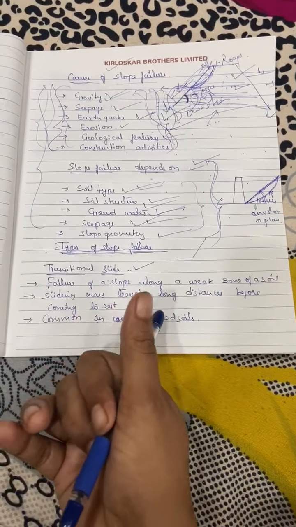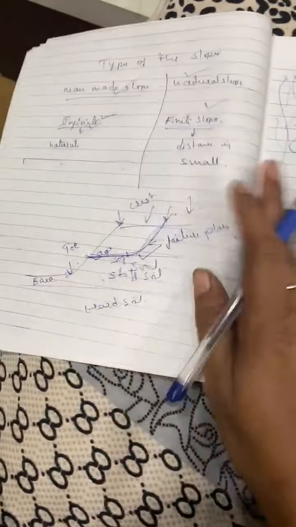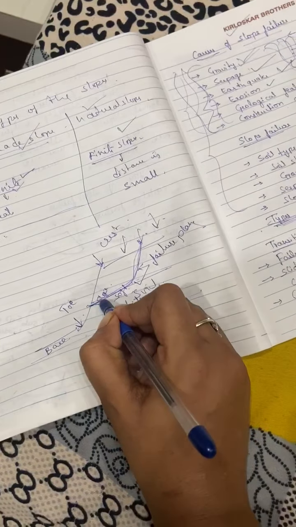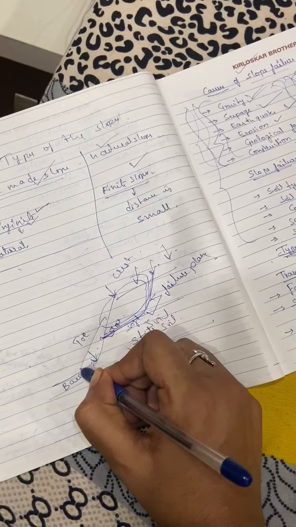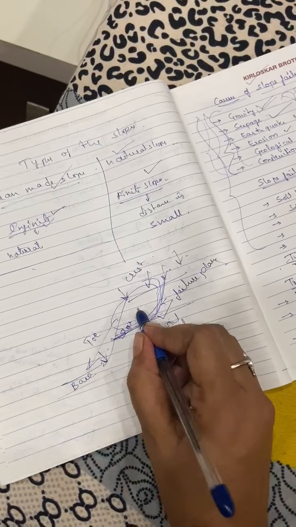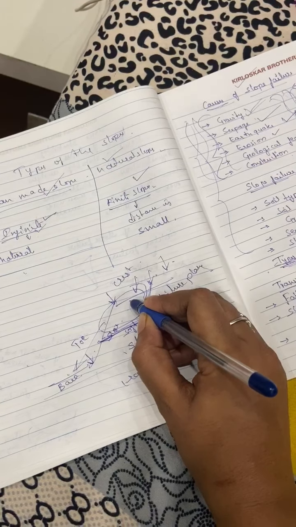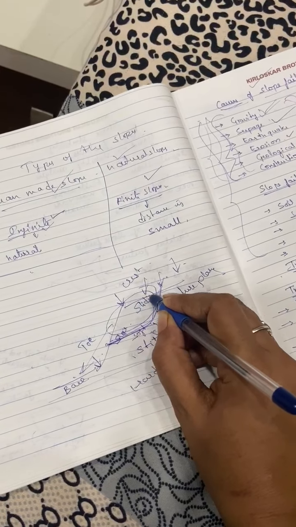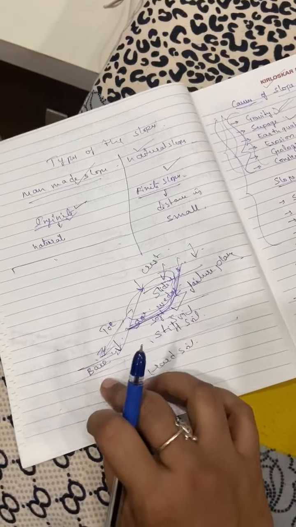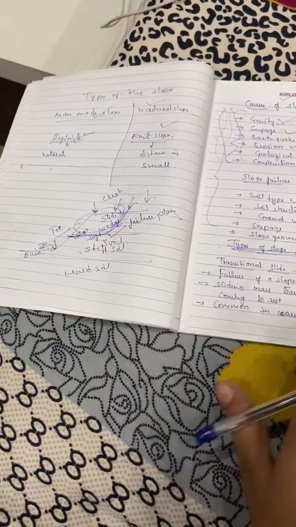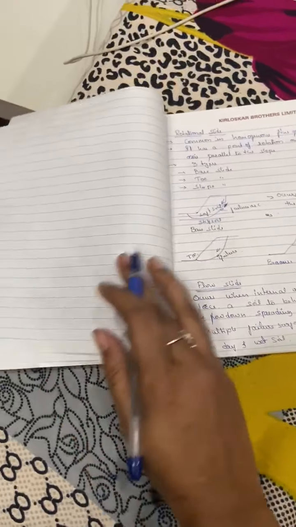The sliding mass travels a long distance before coming to rest. See here, when this total sliding wedge travels this distance, only then is it going to rest. So the sliding wedge will travel a long distance before it rests again. It is common in the case of coarse grain soil.